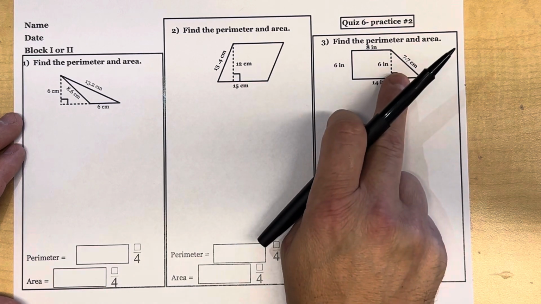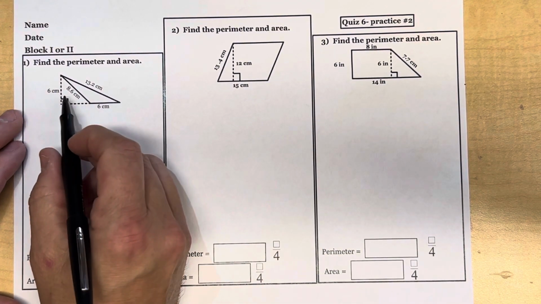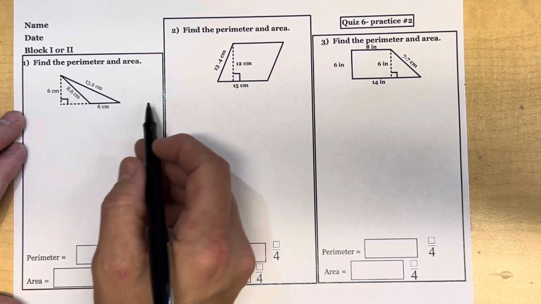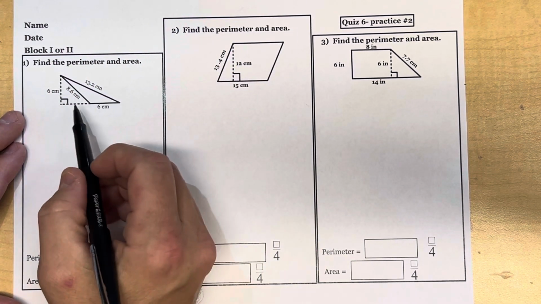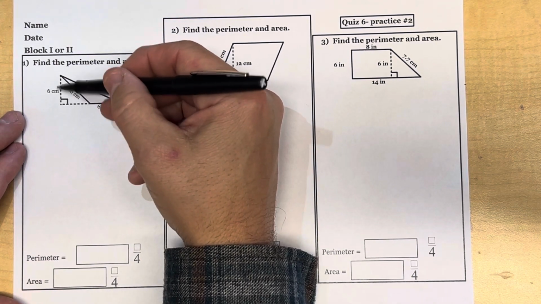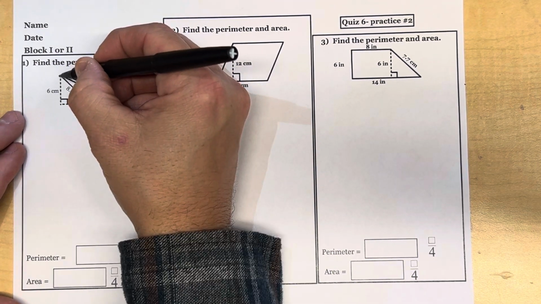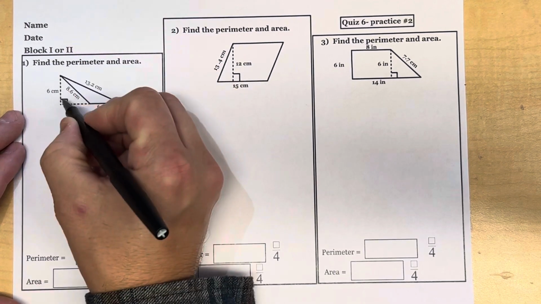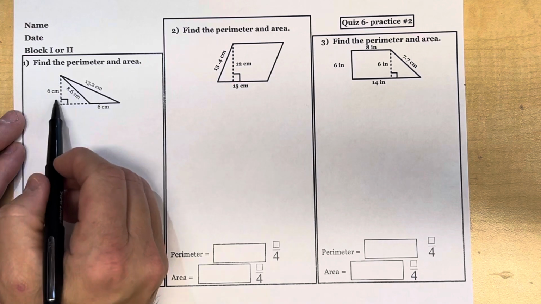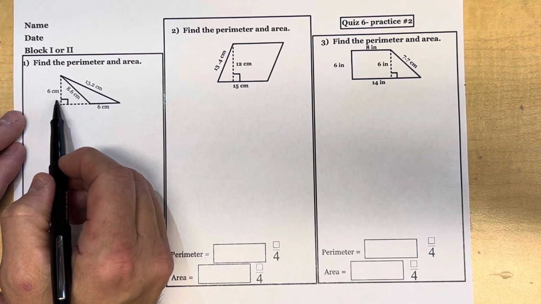parallelogram, and a trapezoid. All right, so if this is our triangle, for the perimeter we want to find the sum of the lengths. A triangle has three sides, so there are three lengths. This fourth length is actually the height. If you drop a rock from the top vertex, the height is perpendicular, or 90 degrees, to the base, and these dotted lines are just showing us that this is the height. It's not one of the three lengths of the triangle.